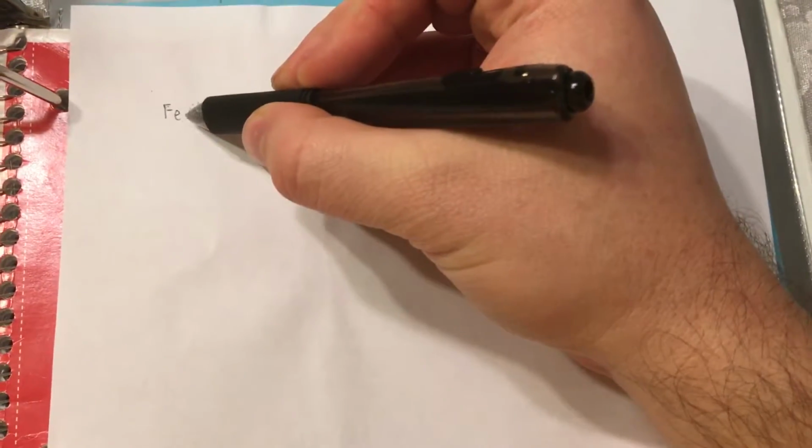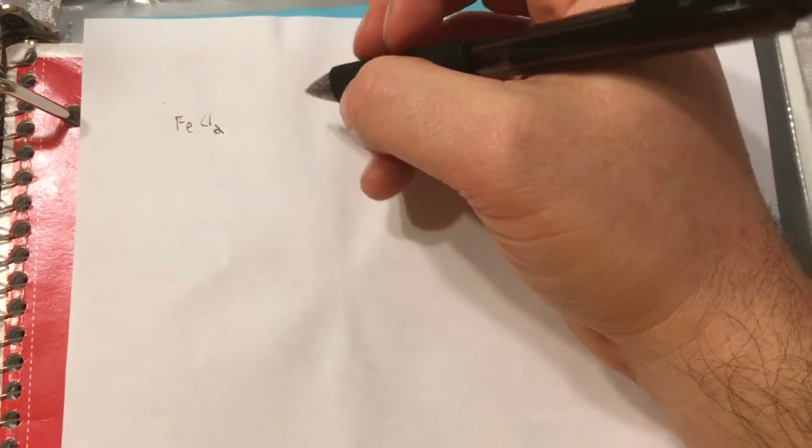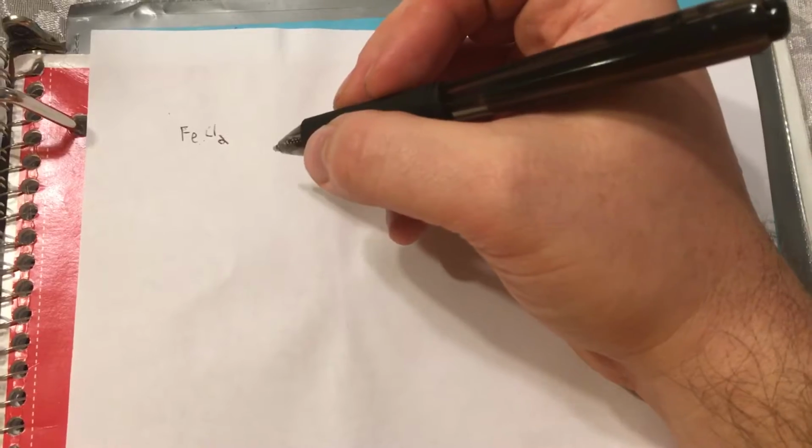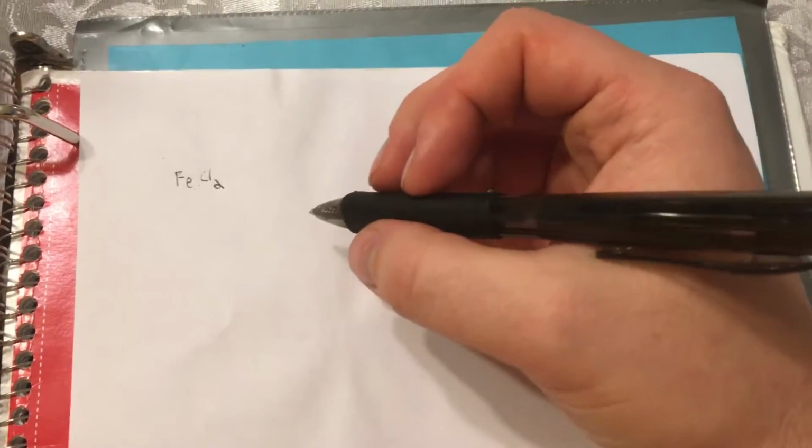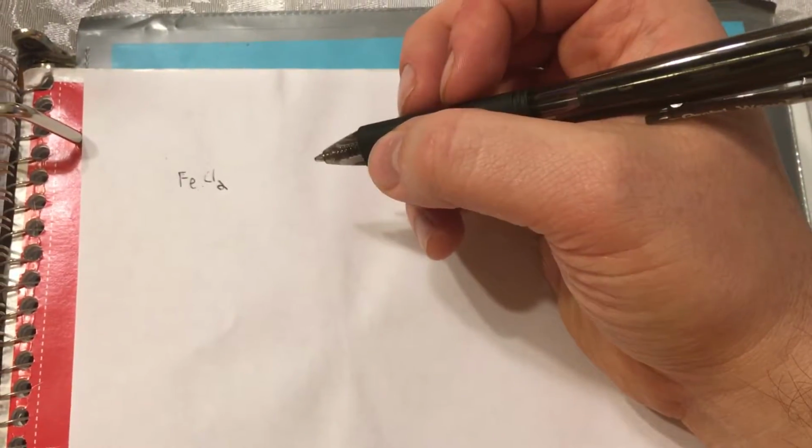It's important for you to be able to figure out what the charge is on this transition metal, because you need to be able to put the charge of the transition metal into the name. So the way that I've devised to do that is what I call the square method.